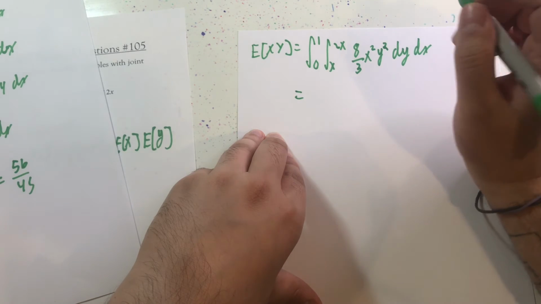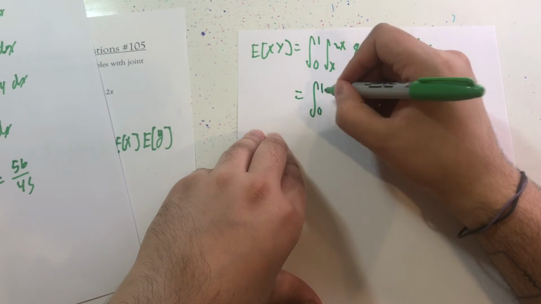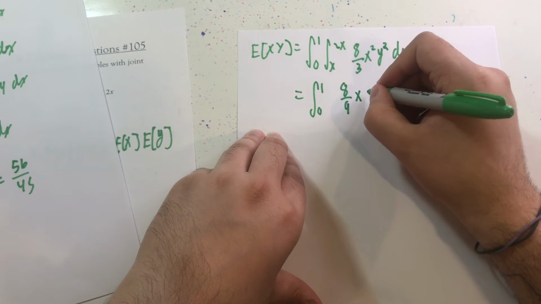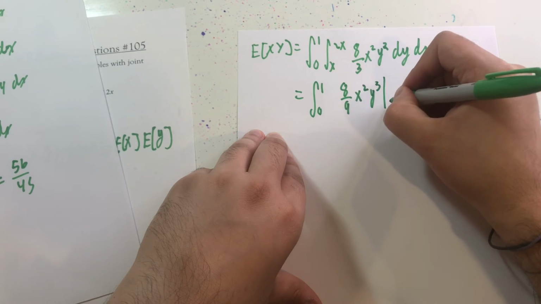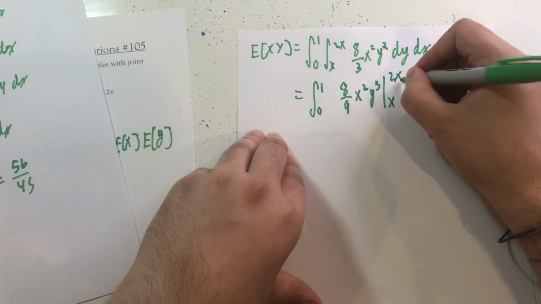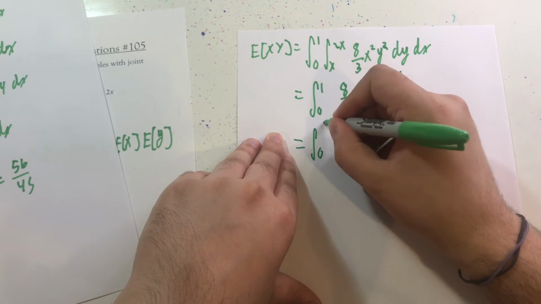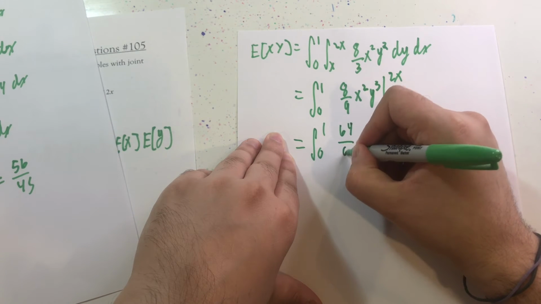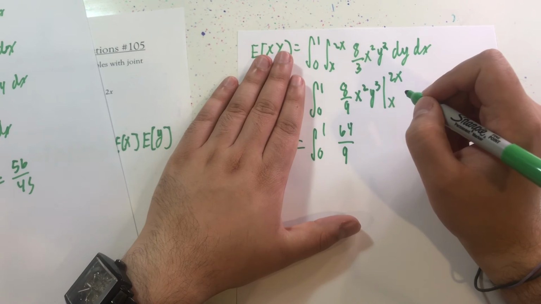So integrating y first, we get 0 to 1, 8 over 9 x squared y to the third, x to 2x. That's going to be 0 to 1, 64 over 9 x to the fifth.